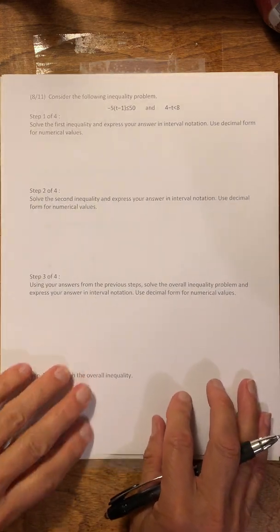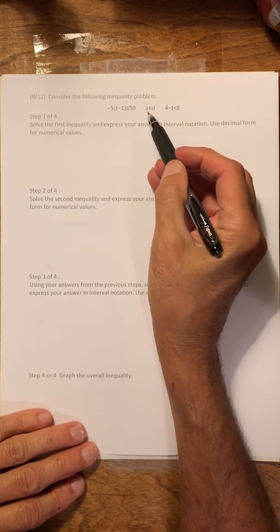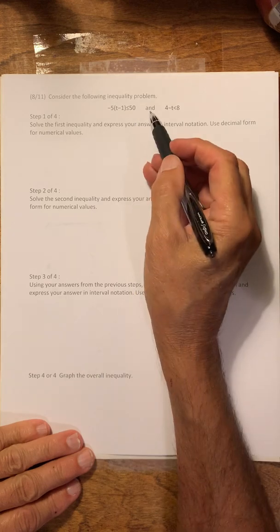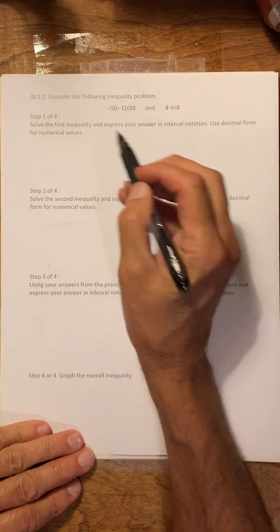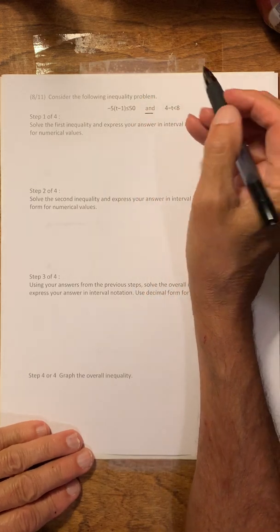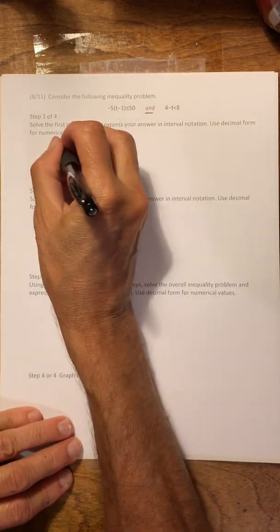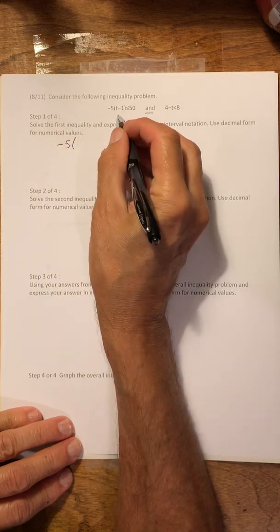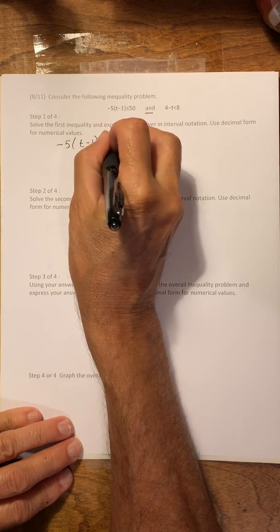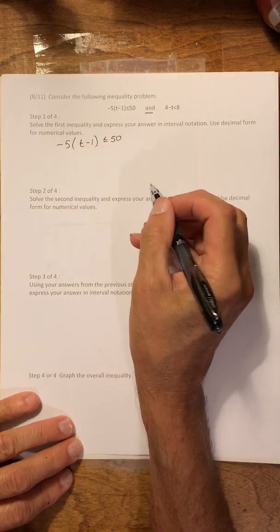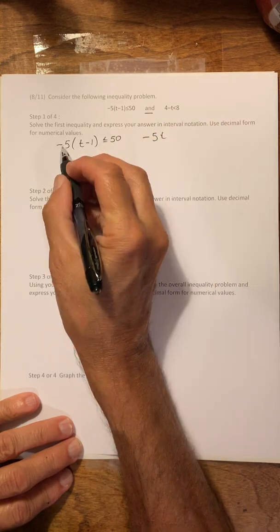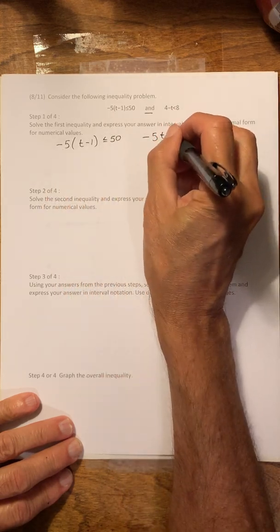Consider the following inequality problem. Hey, look at this. Something and something. When we get down here to our graph, it's going to be where the two things overlap. Keep that in mind. This is an and relationship. All right, let's solve the first one. -5 times t minus 1, less than or equal to 50. A little distributive. -5 times -1 plus 5.